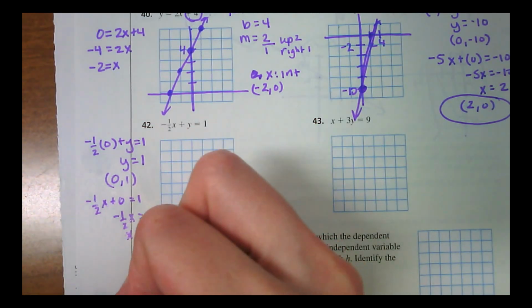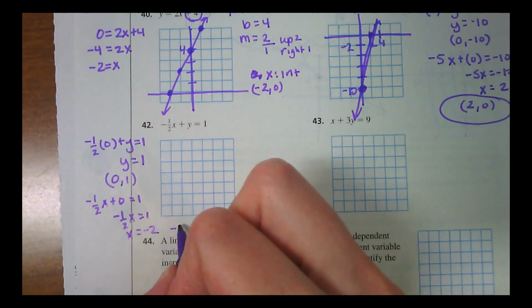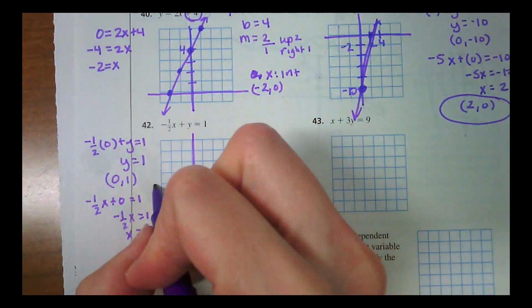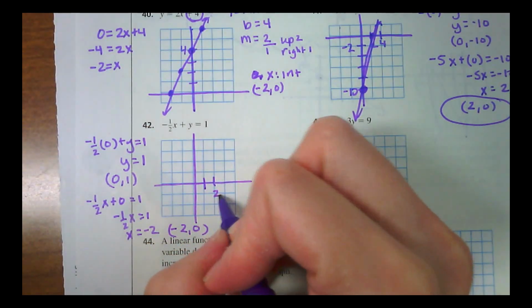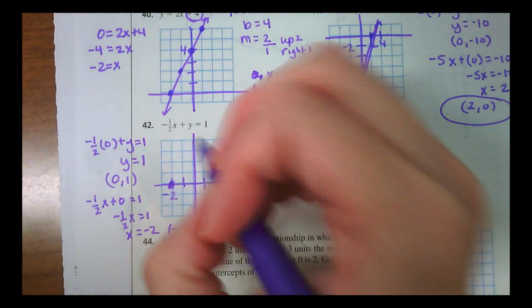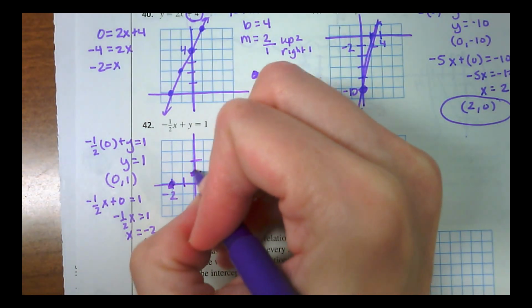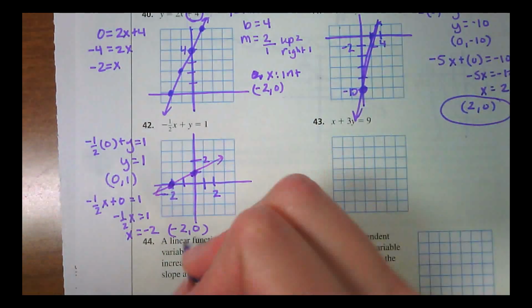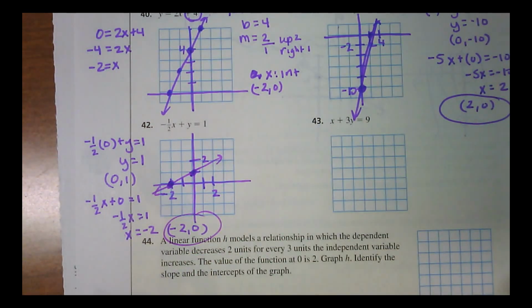I'm going to multiply. And my x is negative 2. So that's the point negative 2, 0. So when I make my graph, negative 2, 0, and 0, 1. My x-intercept is this one.